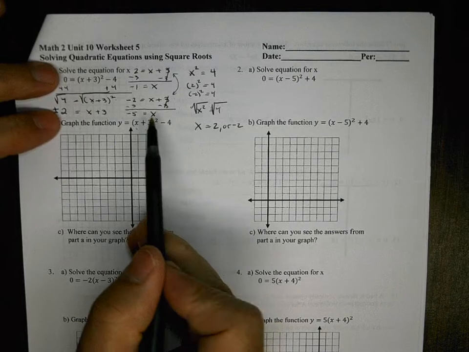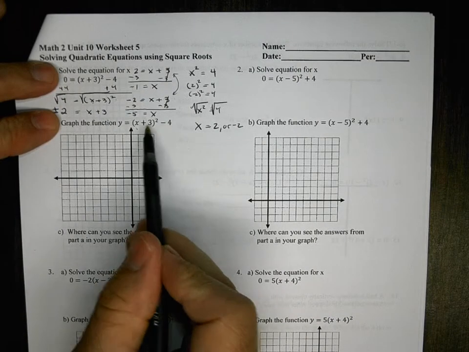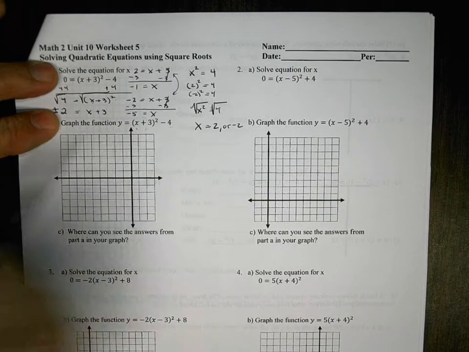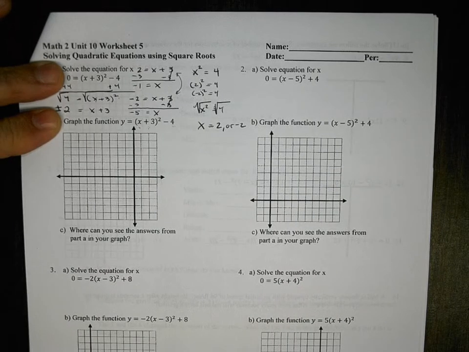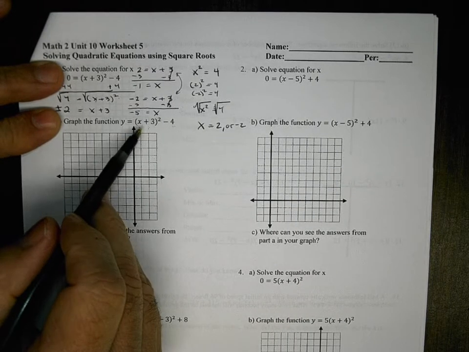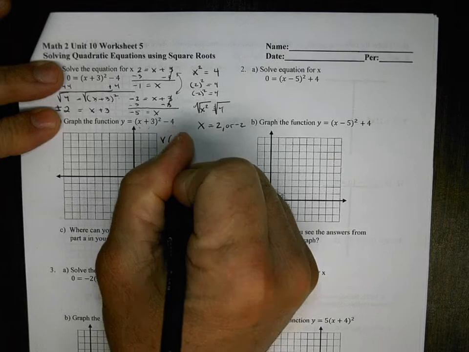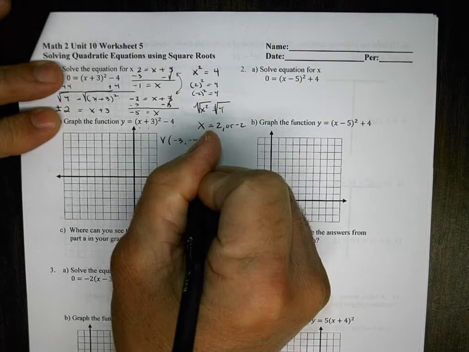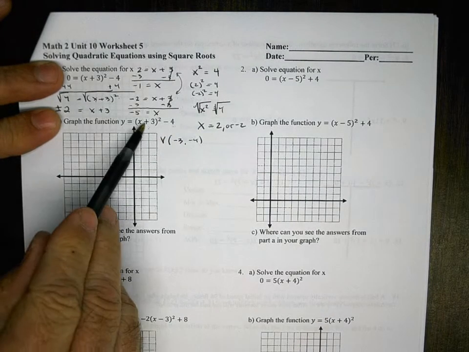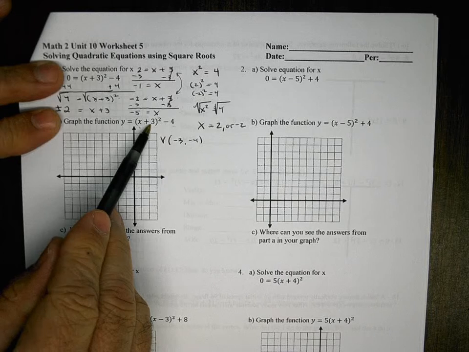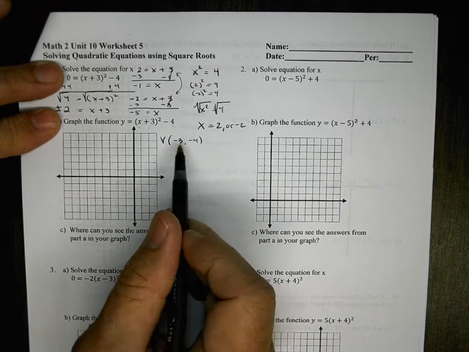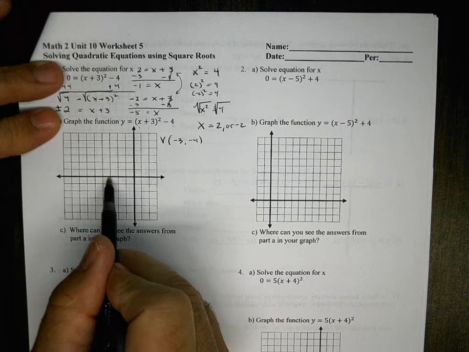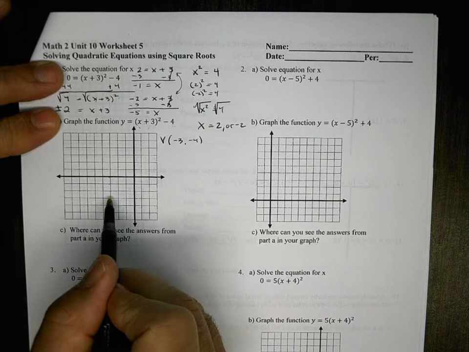So if we graph it, we have our vertex, don't we? What's our vertex of this equation? Whoa, did you guys say 3? The vertex is negative 3, negative 4, isn't it? Remember, it's x minus h. So it's got to be x minus negative 3. So let's graph this. Let's see. Negative 1, 2, 3, negative 1, 2, 3, 4.